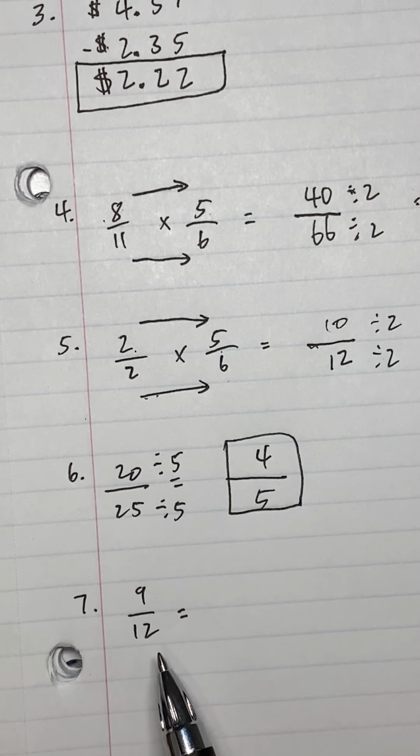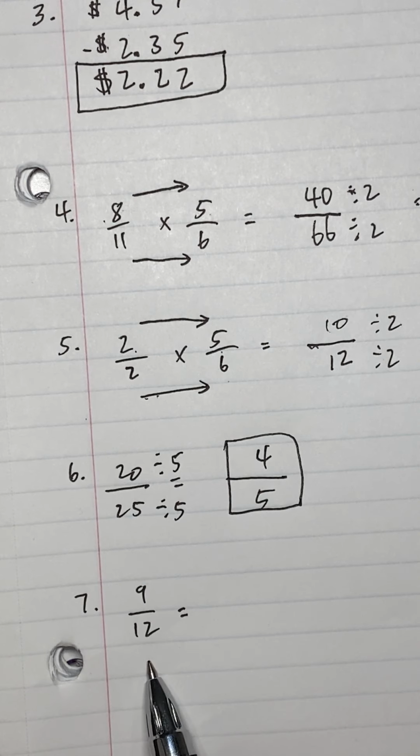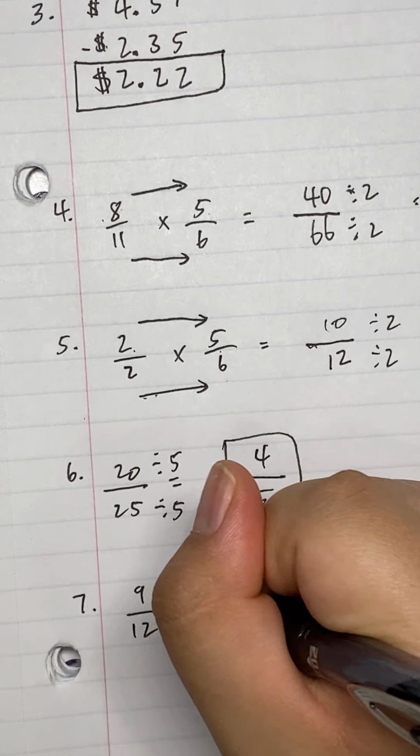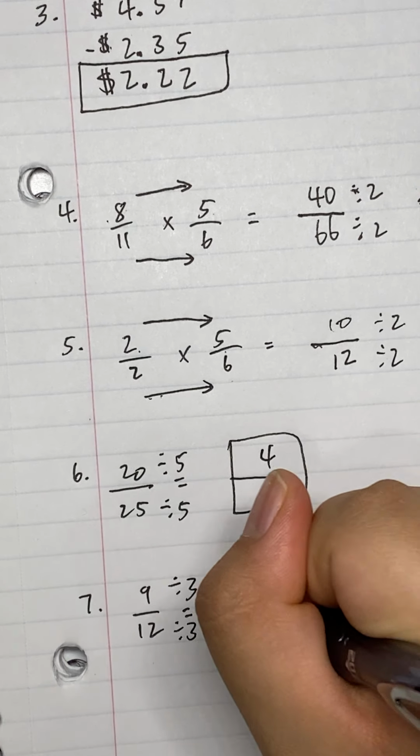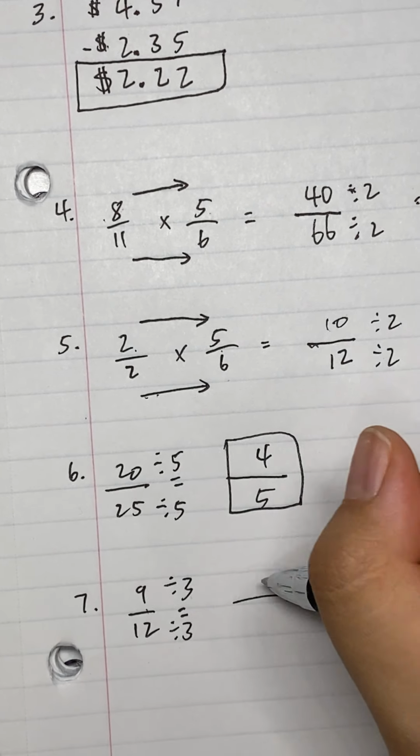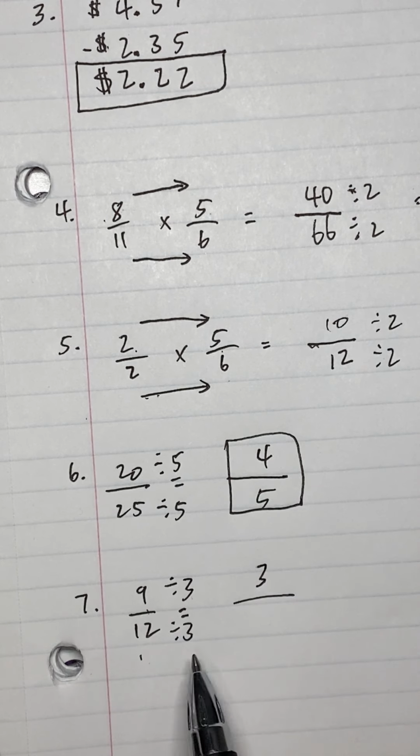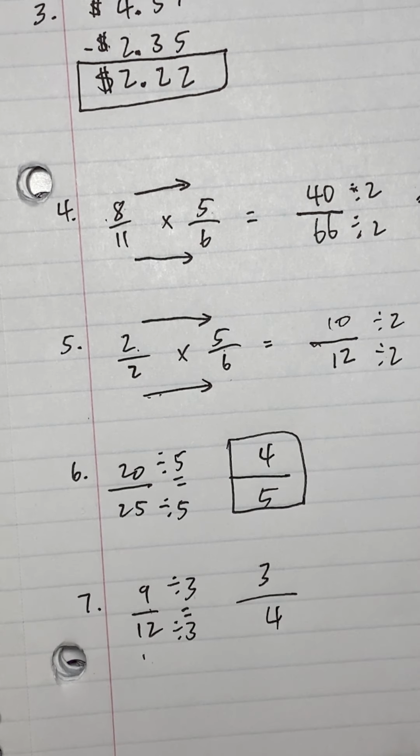Okay, same type of problem. We have 9 over 12. So you ask yourself, what can both of these be divided by? They can both be divided by 3. So you draw your line. 9 divided by 3 is 3. 12 divided by 3 is 4. Again, you ask yourself, can this be simplified any further?